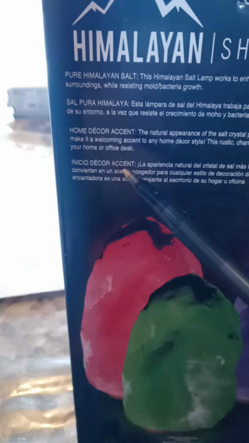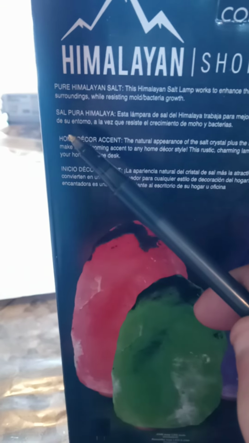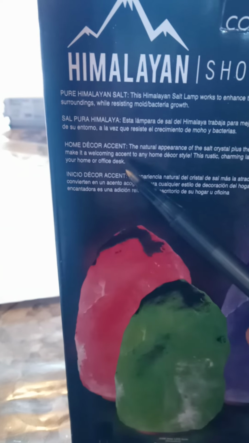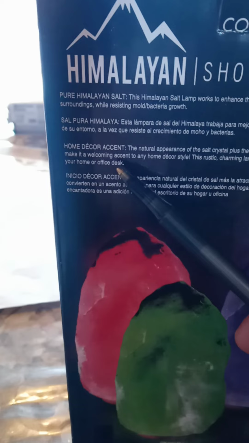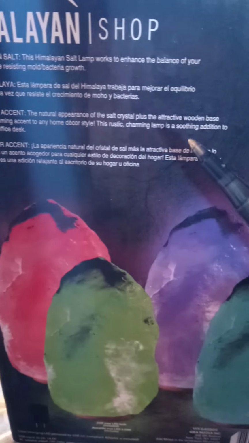Your home or office desk. You see what I'm saying here? Or office desk. You see home? Here's initiation. But here's home. Now they put the office. Where it's supposed to be your home, right here, now it's also an addition to office. Now here I want you to pay close attention to this in Spanish. Okay? All right? So we have here natural appearance plus attractiveness of wood base.